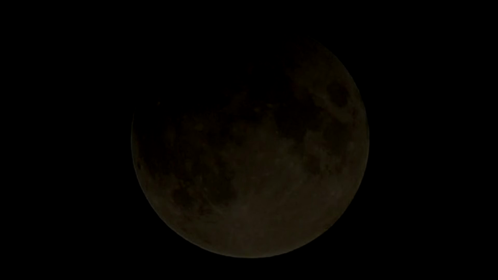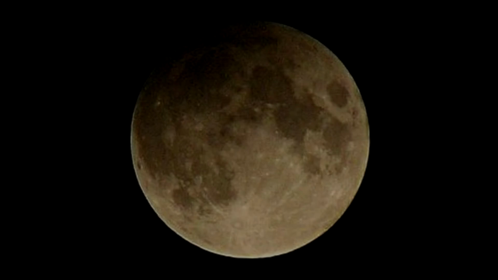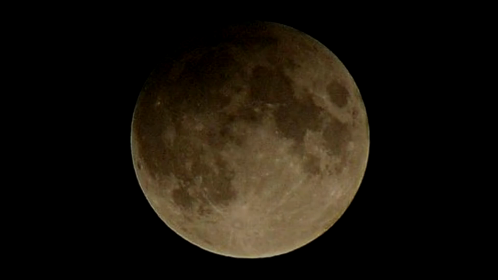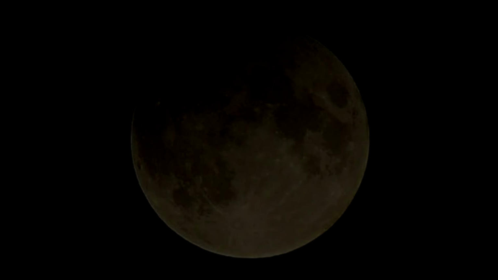Penumbral lunar eclipse. This occurs when the moon passes through Earth's penumbral shadow. In this eclipse, none of the lunar surface is completely shaded by Earth's umbra.